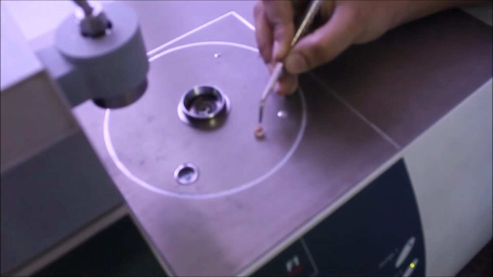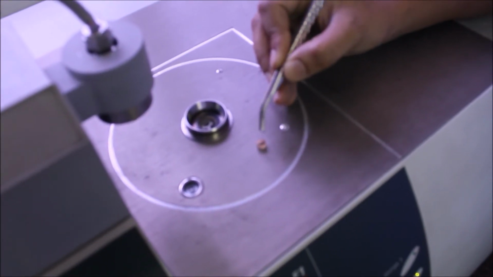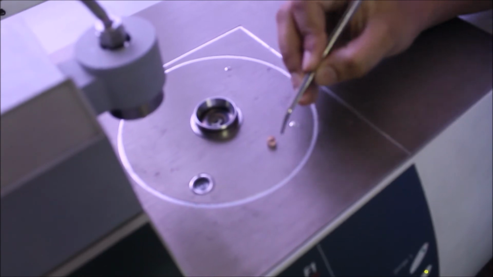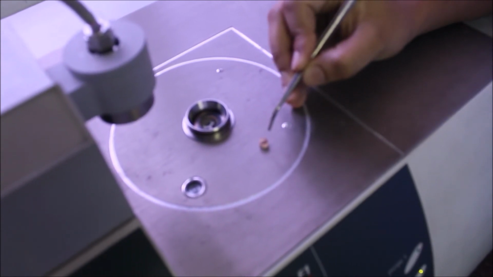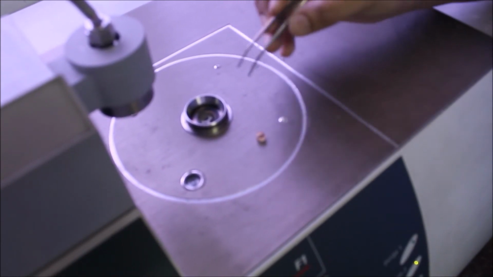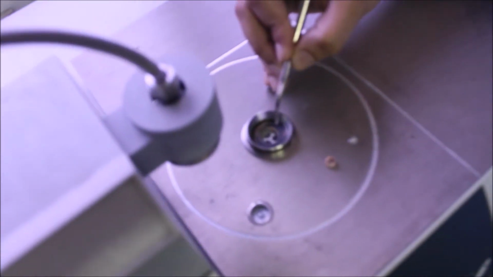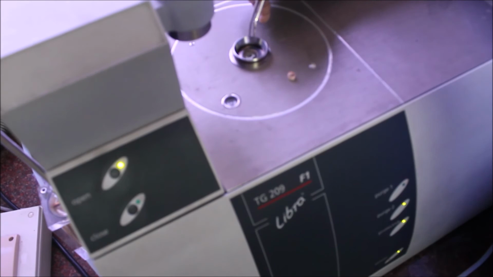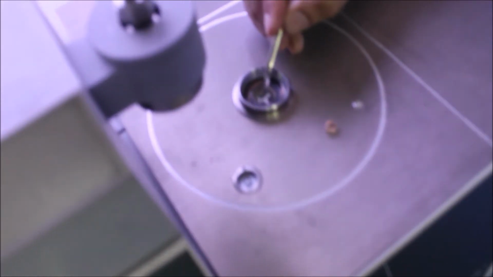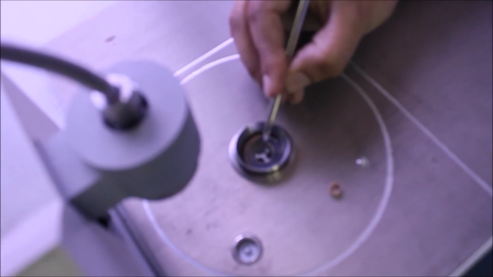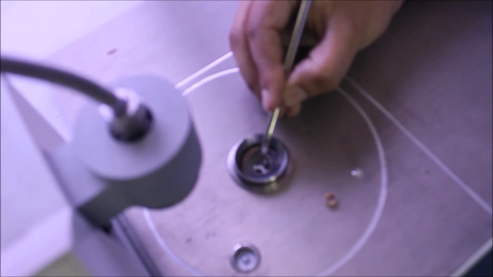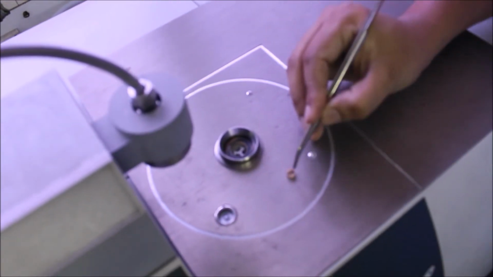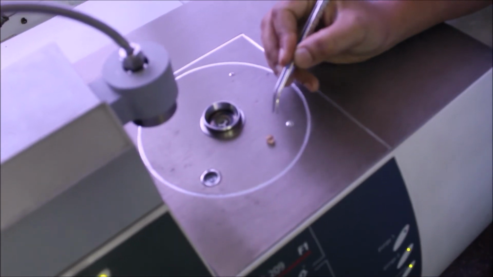This is a crucible. This is made of alumina material. It can go up to a temperature of 1600 degrees centigrade. So here we will put the sample for our experiment. This is actually the furnace of the instrument. This is the sample holder. There is a thermocouple over here that will measure the temperature of this crucible and the sample.